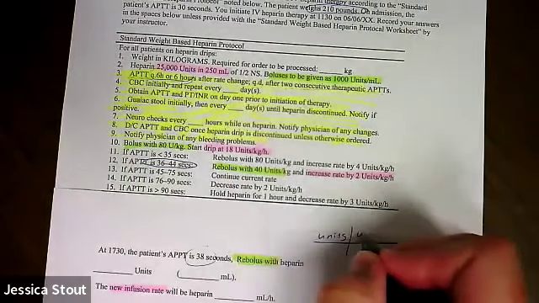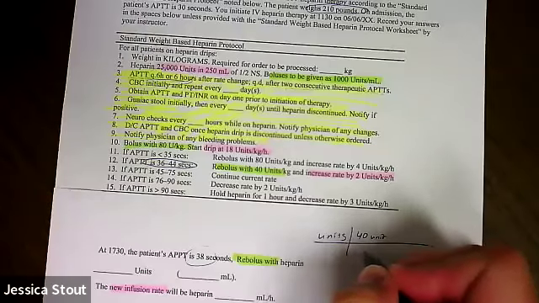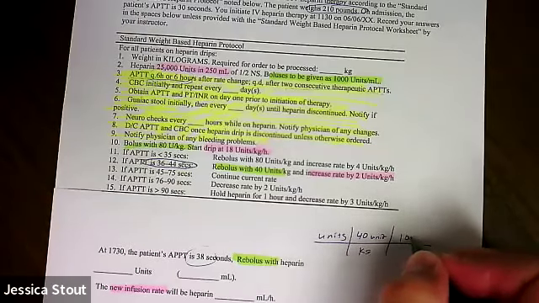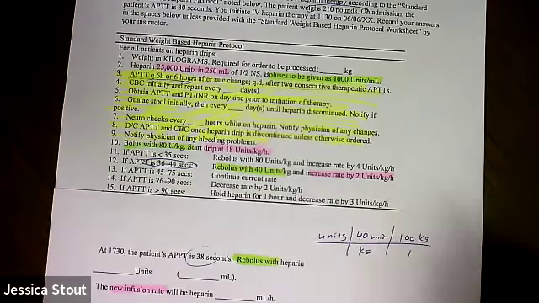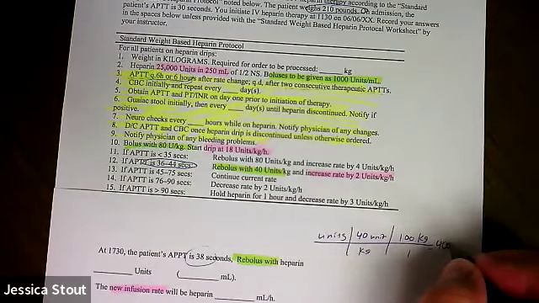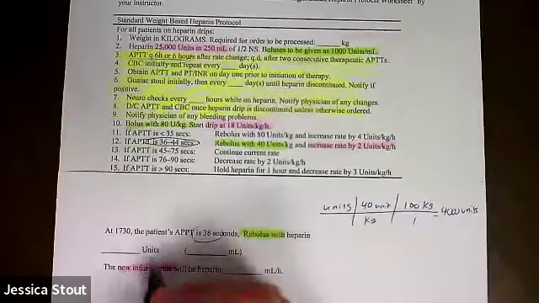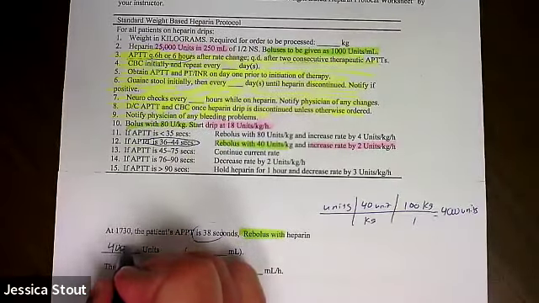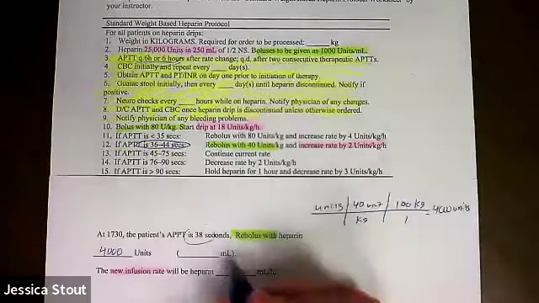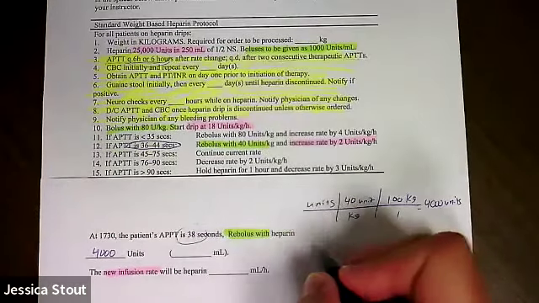And we're going to go with the 40 units per kilogram. Our patient still weighs 100 kilograms. So we get 4,000 units. So let's write that in over here, 4,000 units. How many milliliters is that going to be? Again, this is still the bolus.